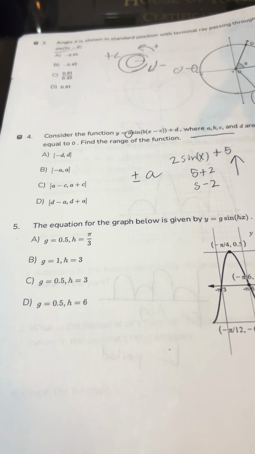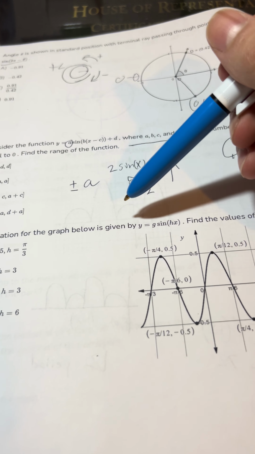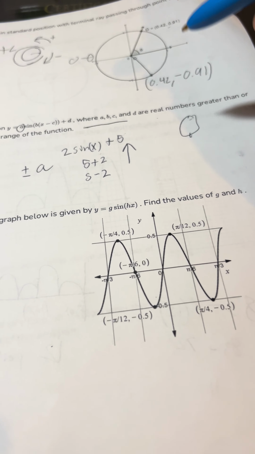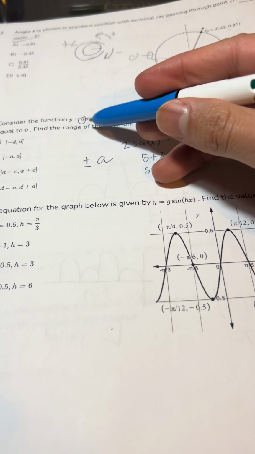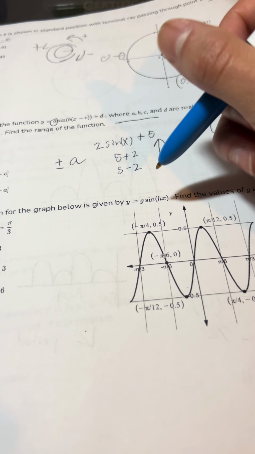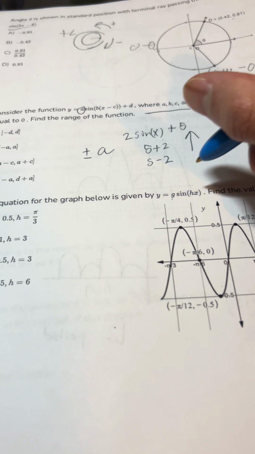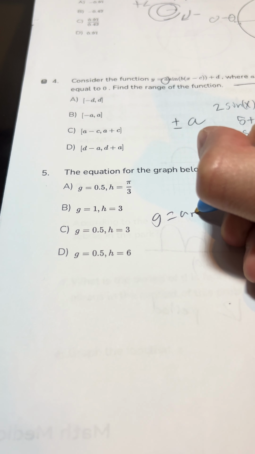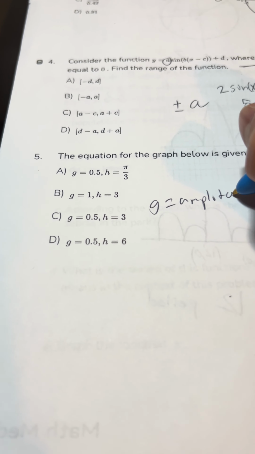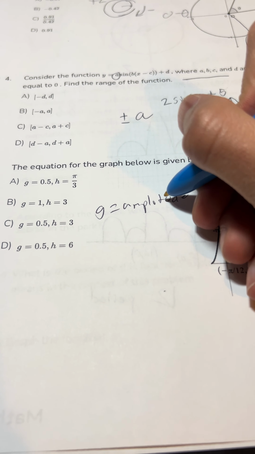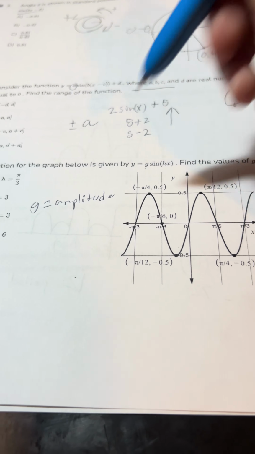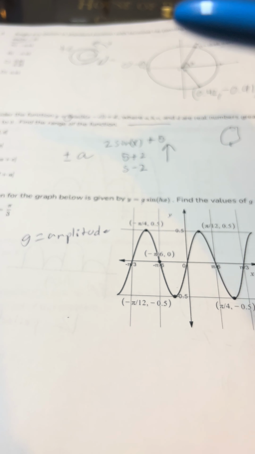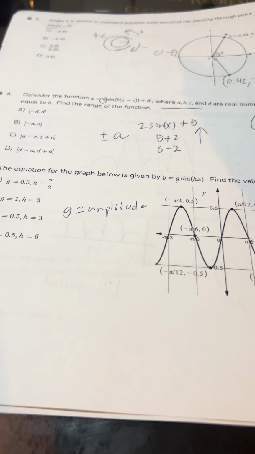Number 5, the equation for the graph below is given. Find the value of G and H. So, back to this. We know that this A is the amplitude, so that means this G is also going to be amplitude. So, G equals amplitude. And then the H, that's the period. Or that's the horizontal stretch, sorry, not the period.